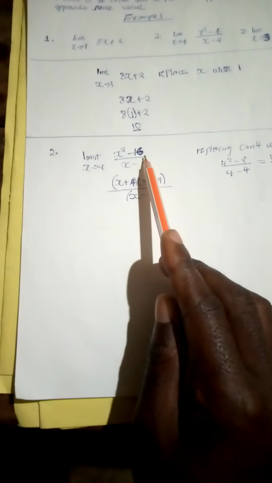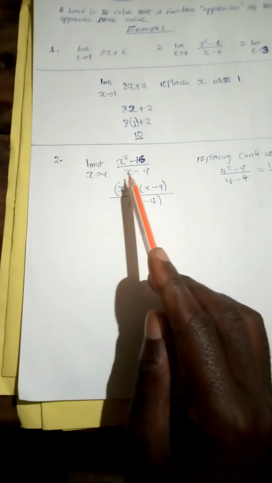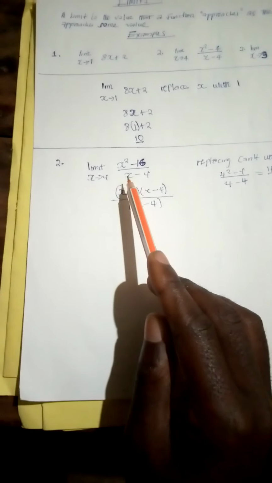Well, we are going to consider this one. The numerator here should be x squared minus 16 and not minus 4. Now when we look at this one, we consider this as the difference of two squares. Because if we put 4 here, we are going to have an undefined function, with the denominator being 0. That doesn't happen in mathematics.